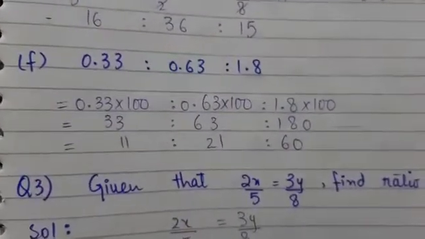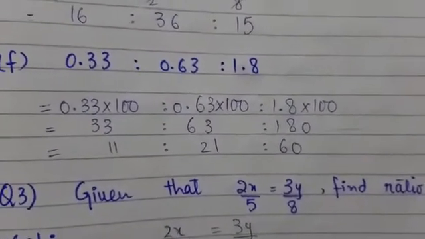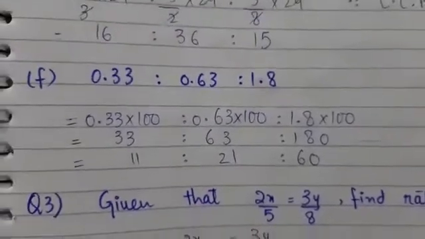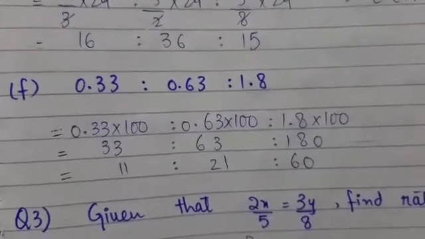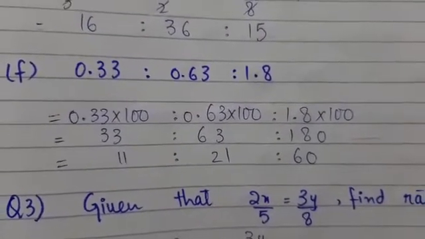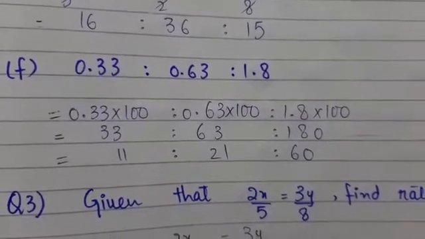Similarly, in the F part, the values are given in decimal form. So to remove the decimal, we have multiplied each of the terms by 100 and got the answer 11 ratio 21 ratio 60.